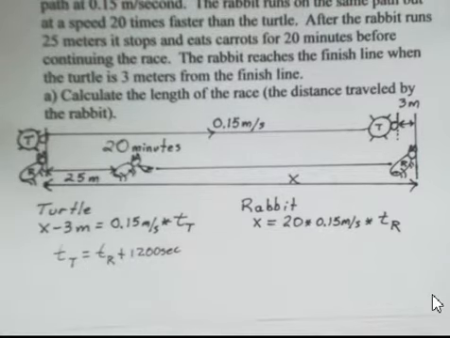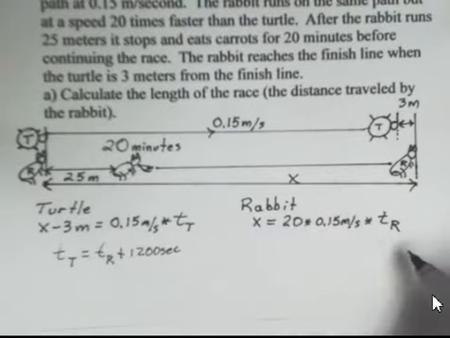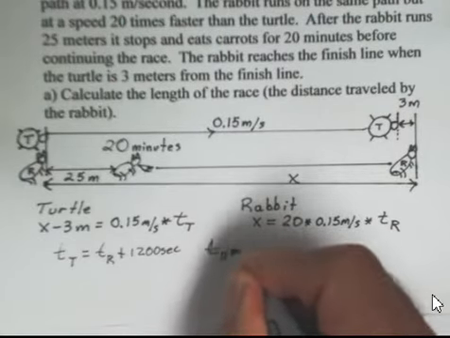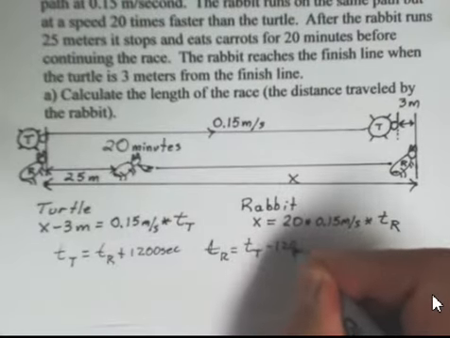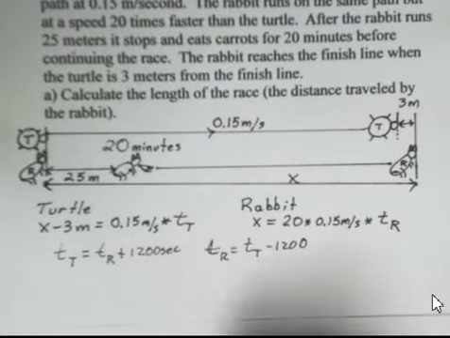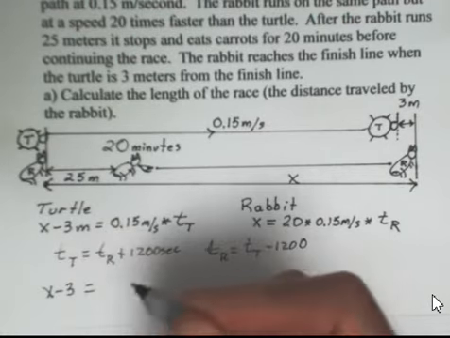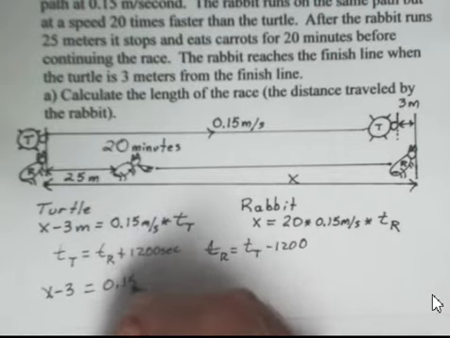1200 seconds. And I'm actually going to rearrange this just a little bit. I want to make a substitution here, and I'm going to replace t sub r. So t sub r would be time for the turtle minus 1200 seconds. And let's go ahead and write our equations again. So x minus 3, I'm going to drop the units. We're in standard units of meters and seconds.